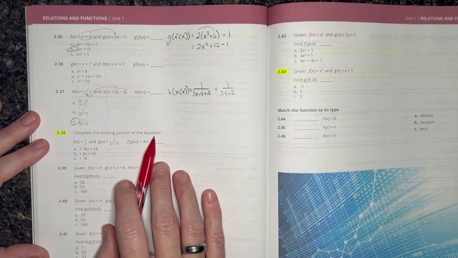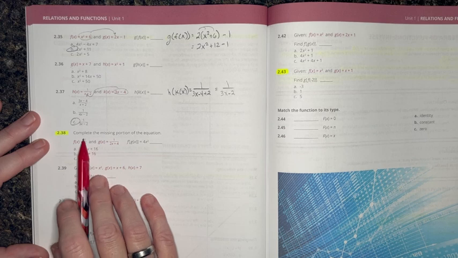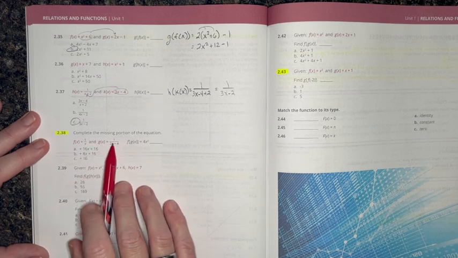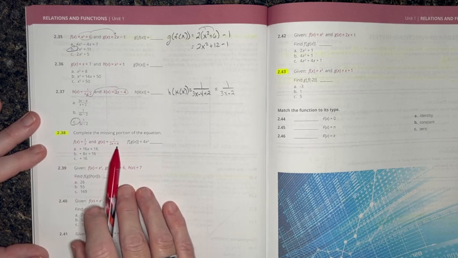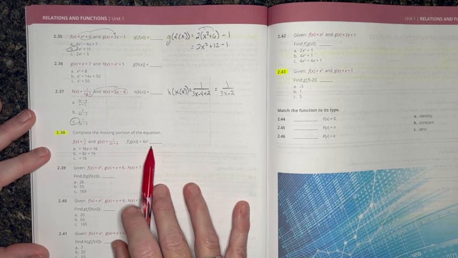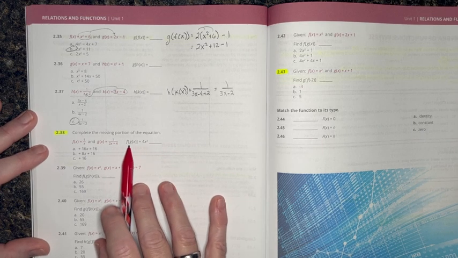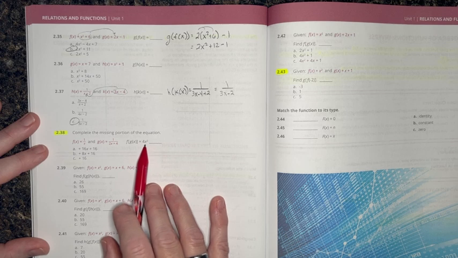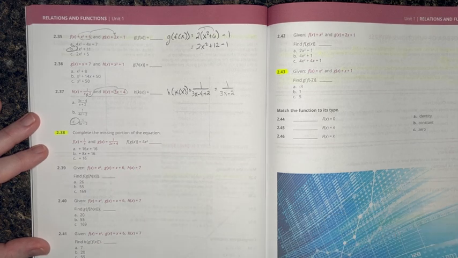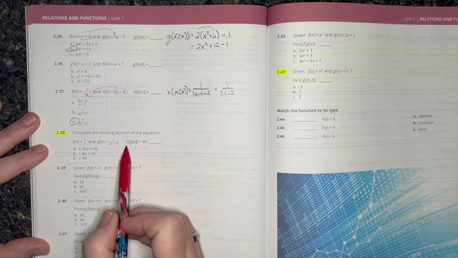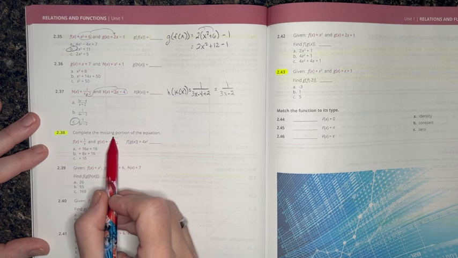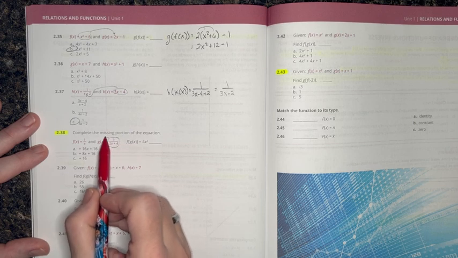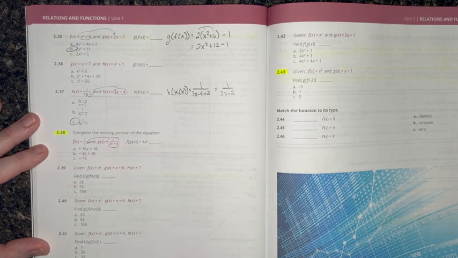Complete the missing portion of the equation. f of x is 1 over x, g of x is 1 over 2x plus 4. f of g of x is going to equal 4x squared what? Well, let's see. f of g of x tells me that the g of x is going into this x right here.